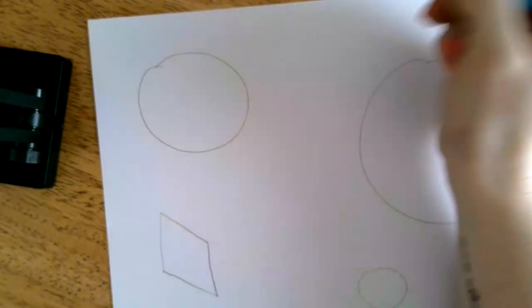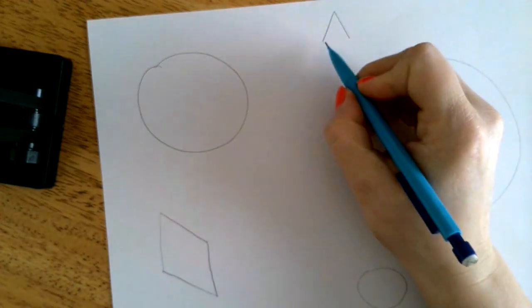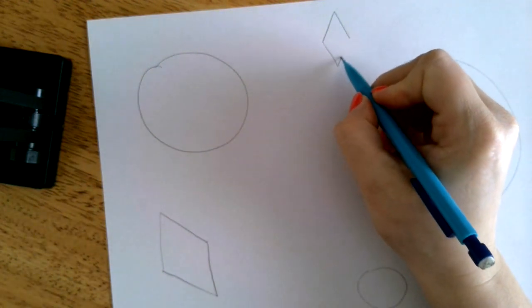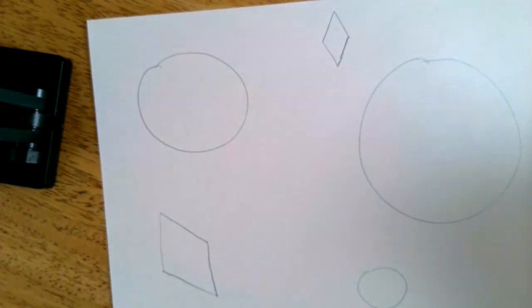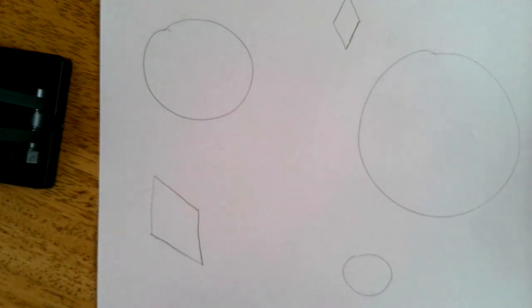Another way you could draw it, I'm going to draw one more. Again, triangle without a bottom, and then just the letter V underneath it. Okay? Again, up to you on how you want to draw your diamond. Those are the 2 ways I would draw it. And remember, you can always rewind and watch me do that again.